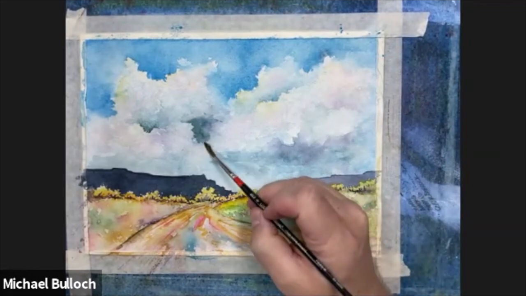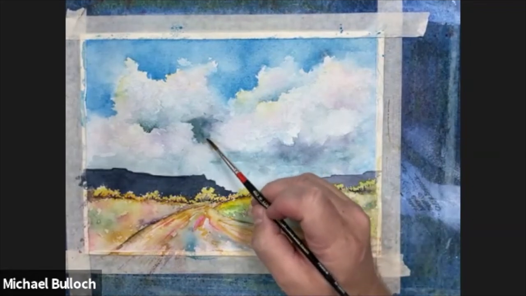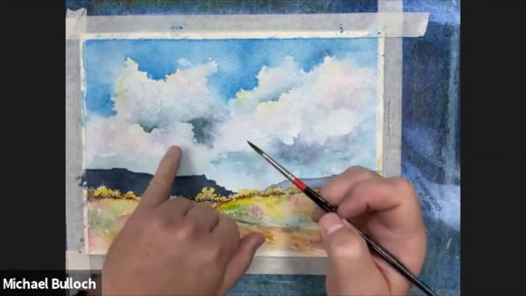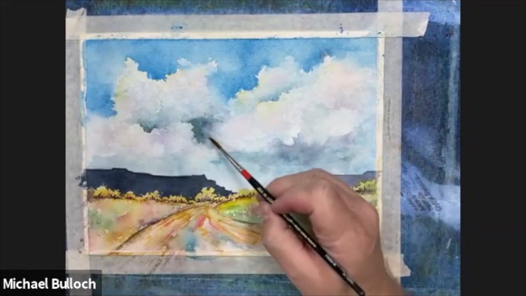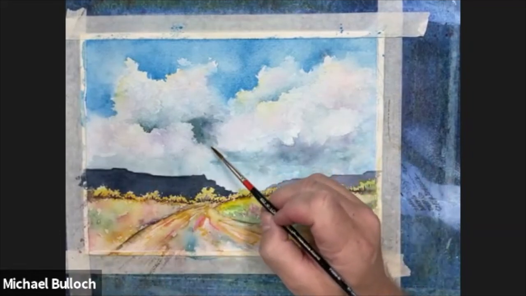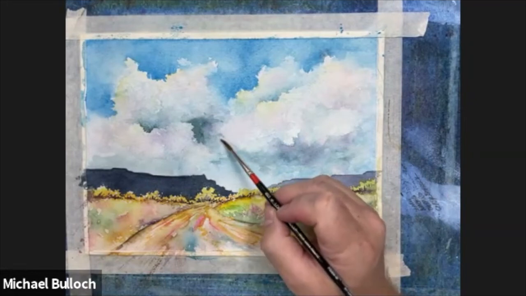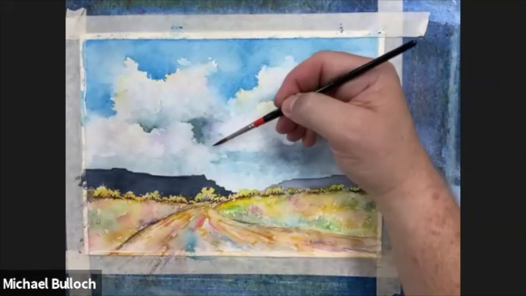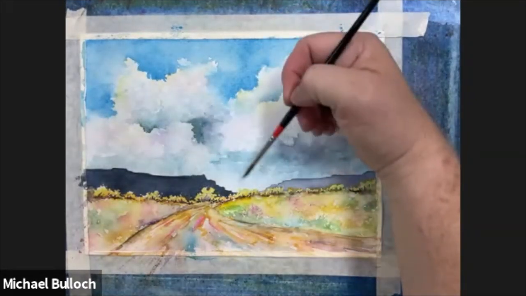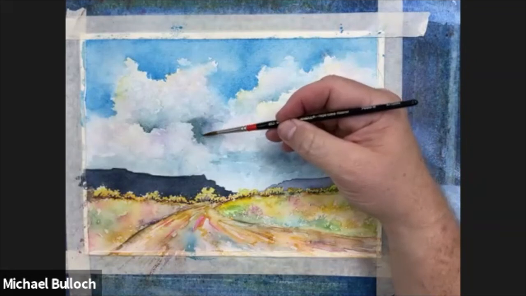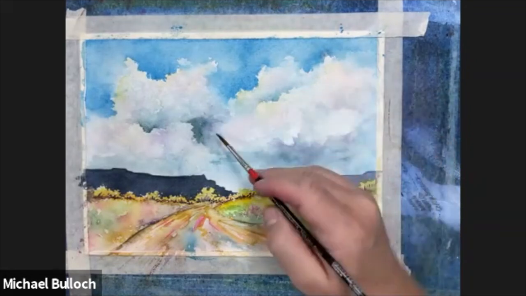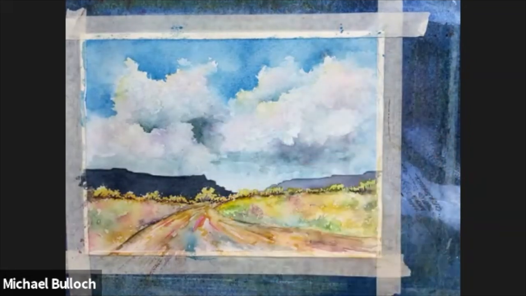And we'll separate this, but with a little bit lighter. I want this to be in front of that as well. So I'm just going to kind of pull. All I'm doing is just pulling it using water to pull a little bit of that paint down. So it's a little darker, but it's not a real sharp line.